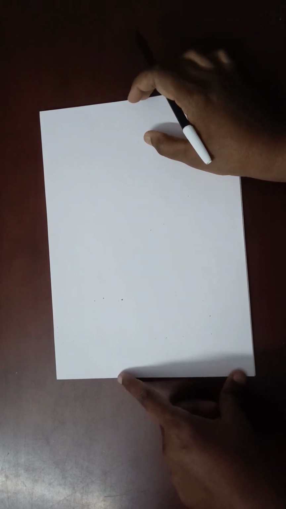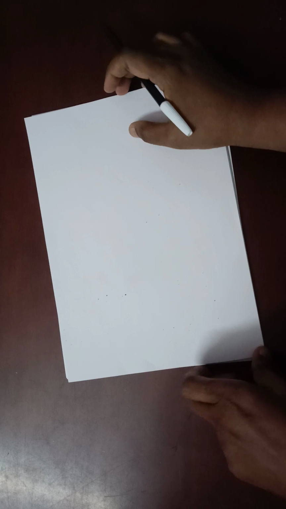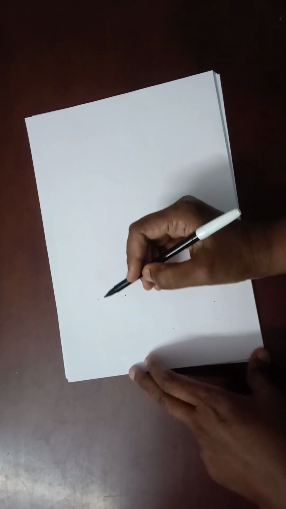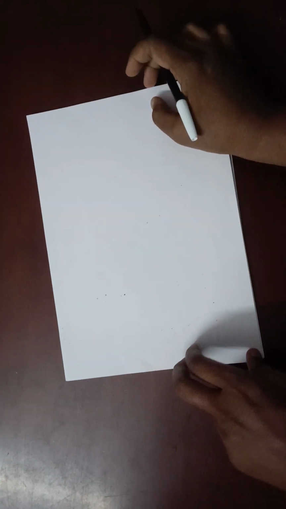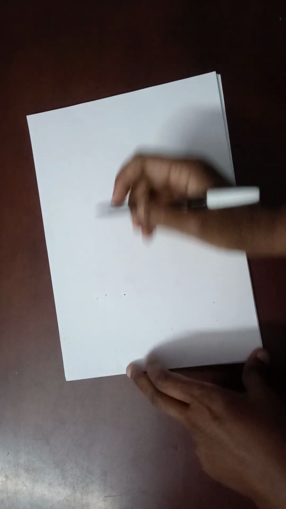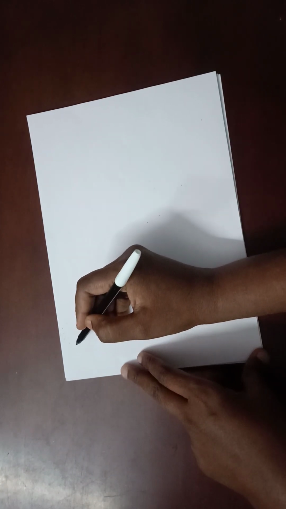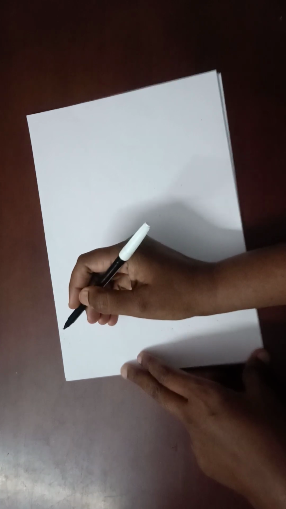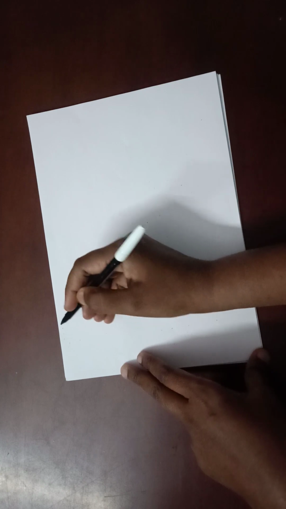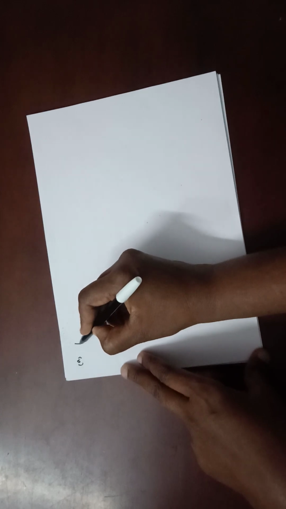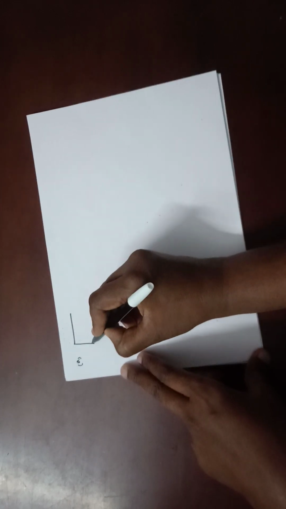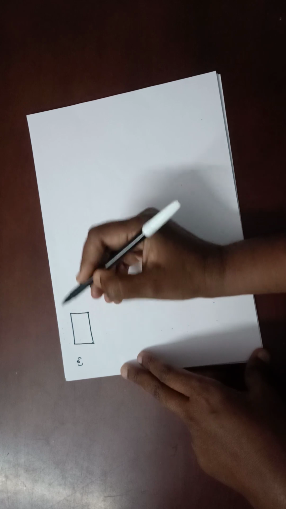Hello friends, hello students. Today we'll see some more problems depending on rational and irrational numbers. Sometimes the question will come in such a way that they give a geometrical figure and ask whether the measurement is rational or irrational. Now I am taking a figure, a quadrilateral. Okay, this is the quadrilateral.